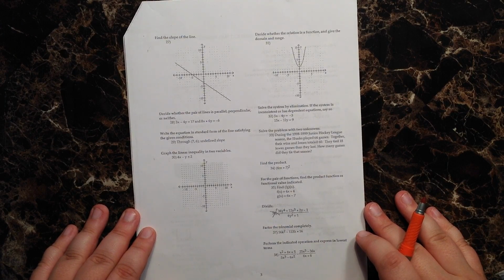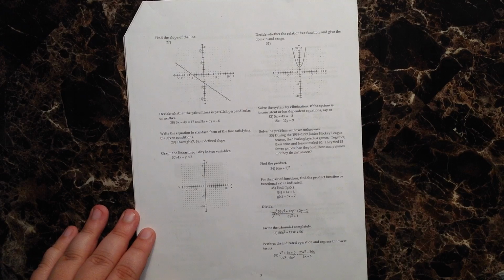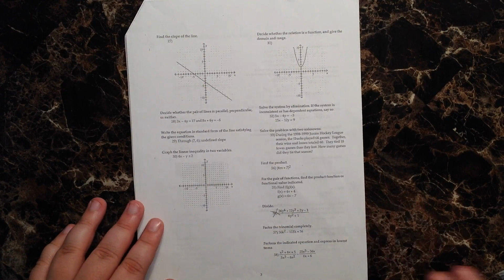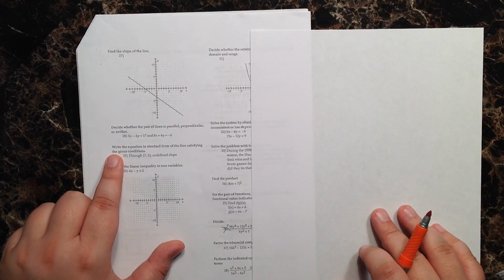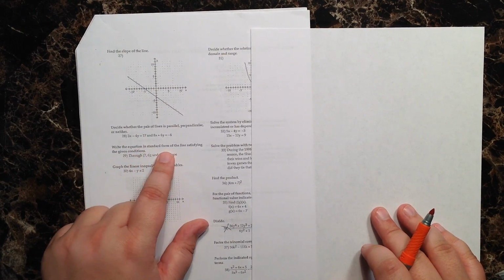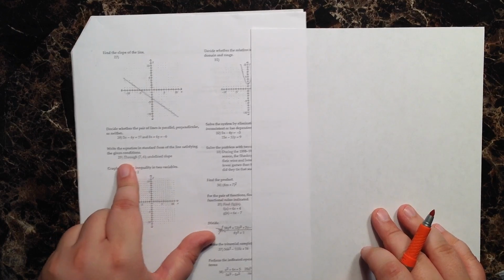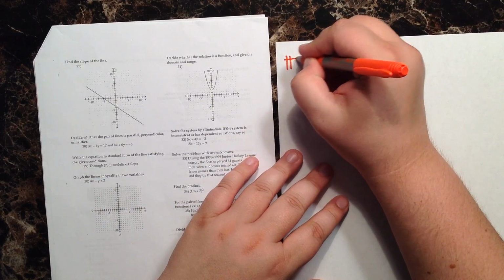This is Joe Brownlee with Palm Beach State College, and you are watching the final exam review series for intermediate algebra. We are on question number 29, and the directions for 29 are write the equation in standard form of the line satisfying the given conditions.